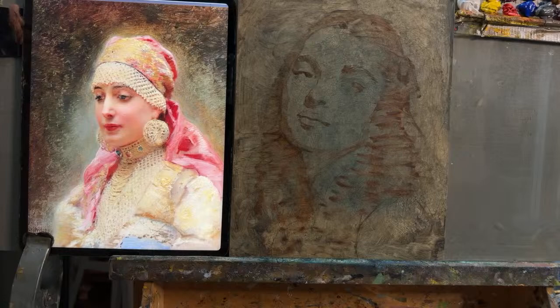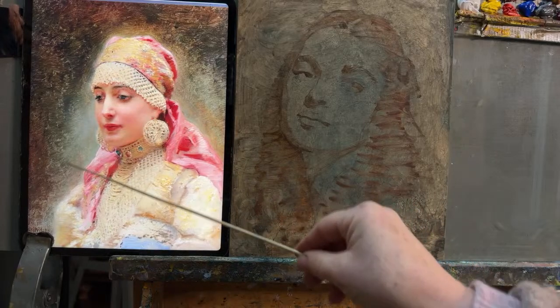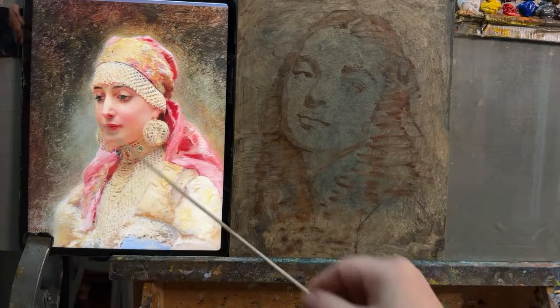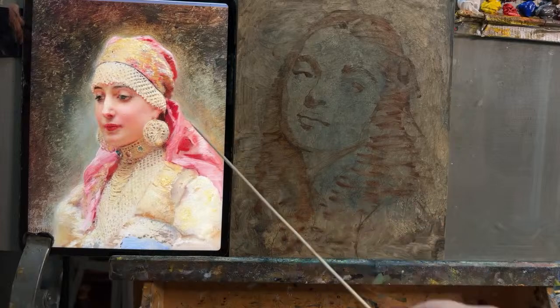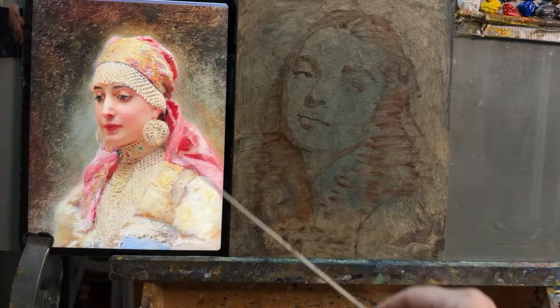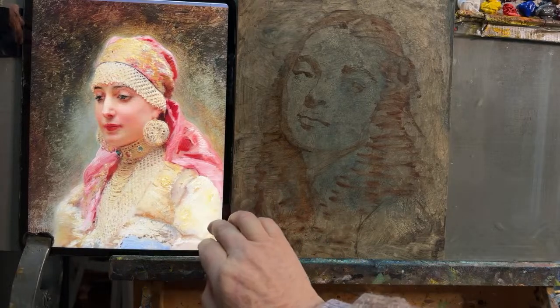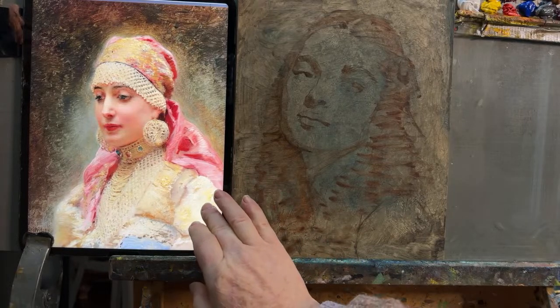Beautiful sense of light though, a luminous quality. Of course, this smoother skin is really contrasted with a texture that's applied everywhere, even the background, her silky scarf, her pearl wear and decorations. So in that way it's quite a beautiful contrast.